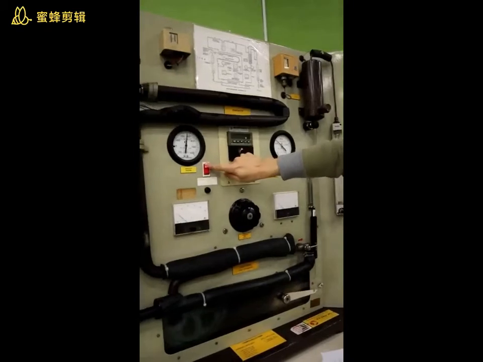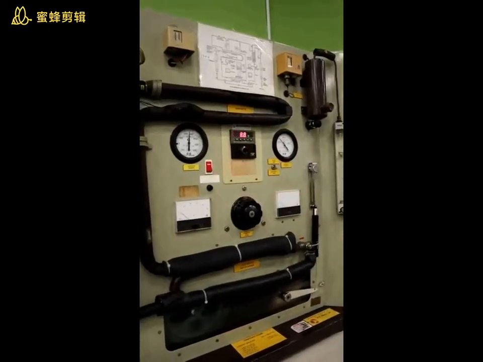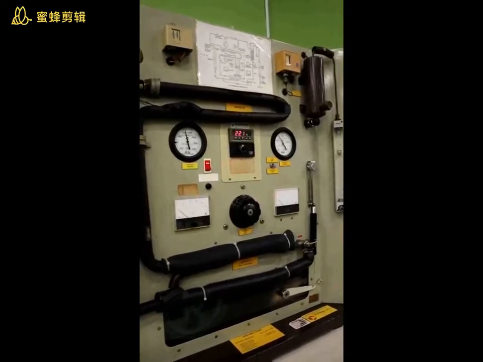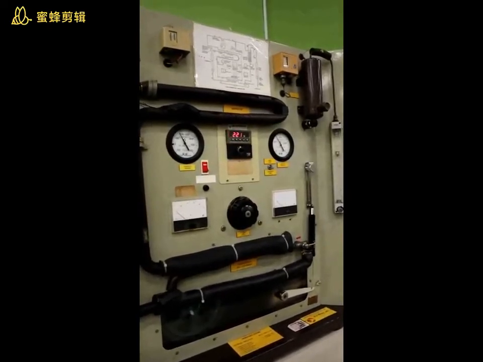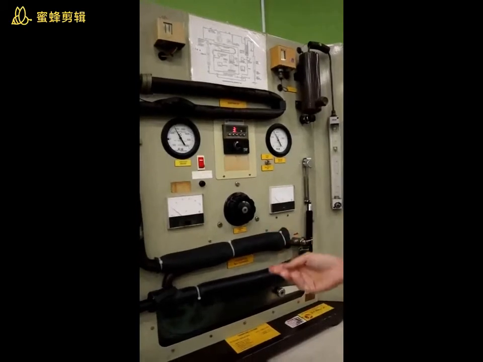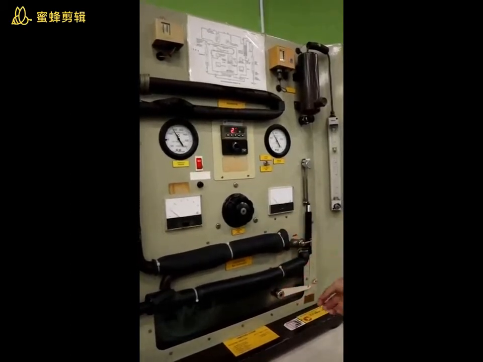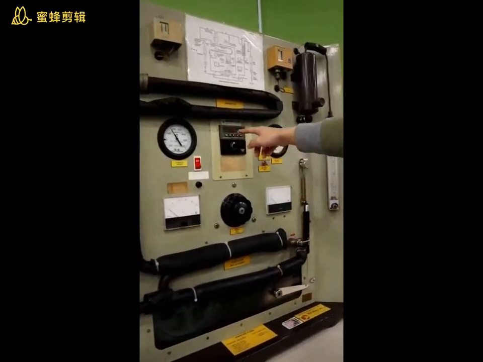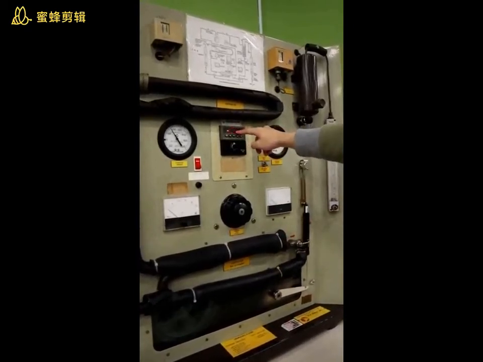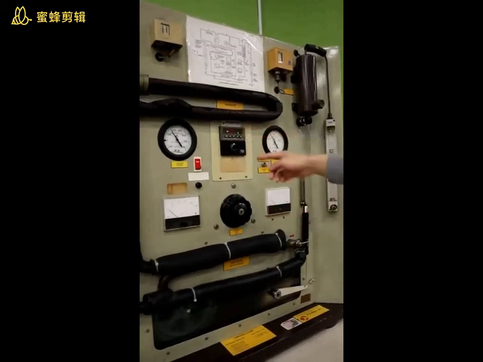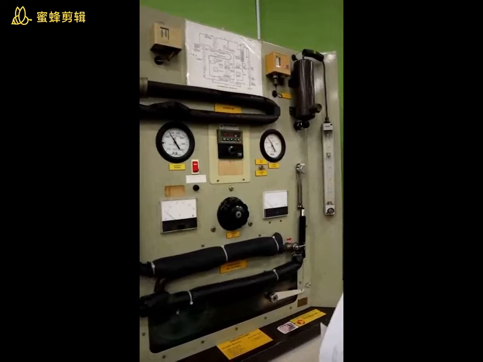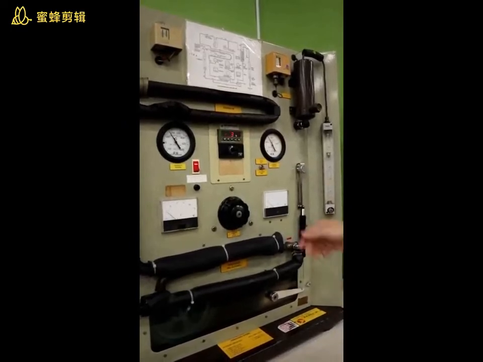Then we can turn on the switch. Generally it will take several minutes to reach a stable working condition, so you will see the temperature on display changing with time because it hasn't reached the stable condition.